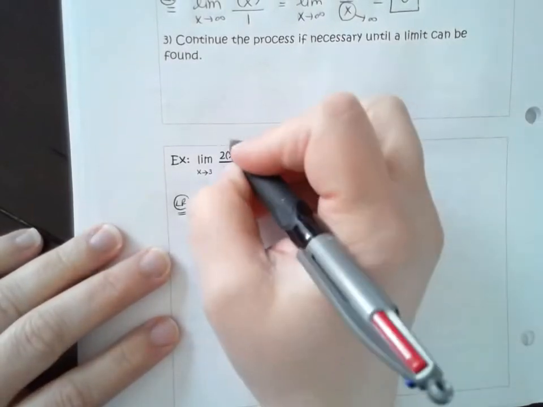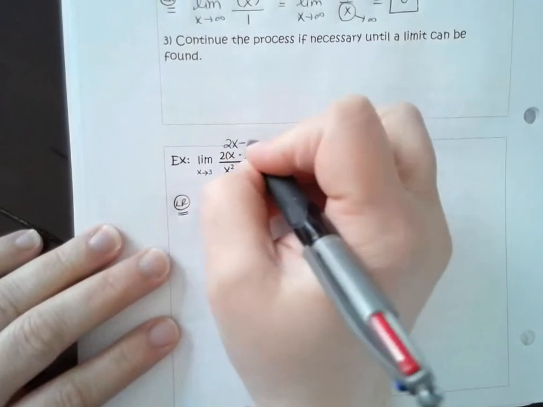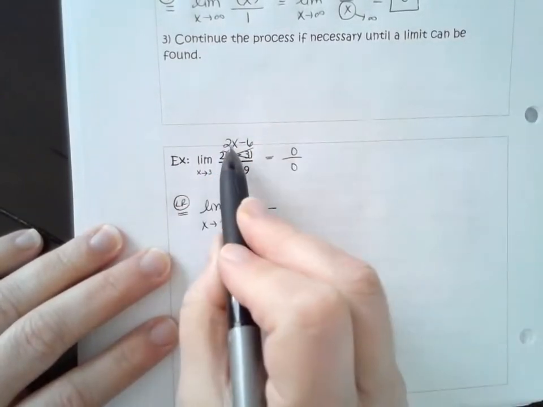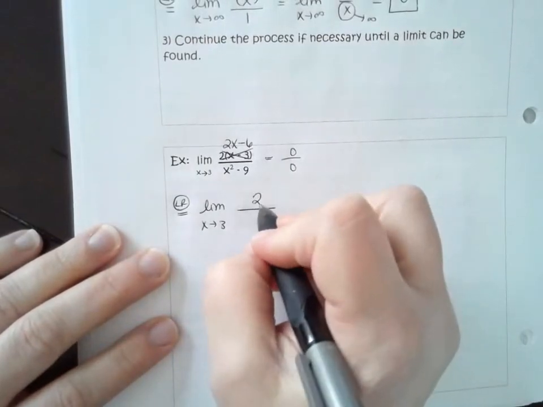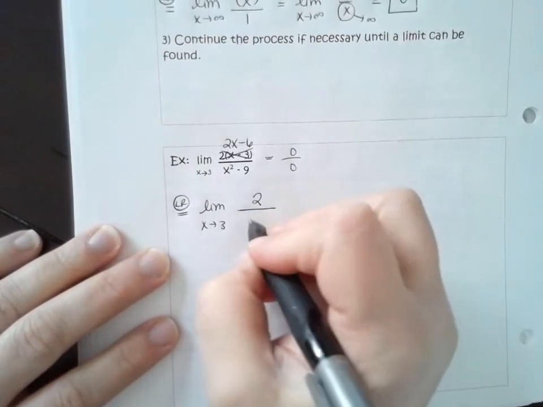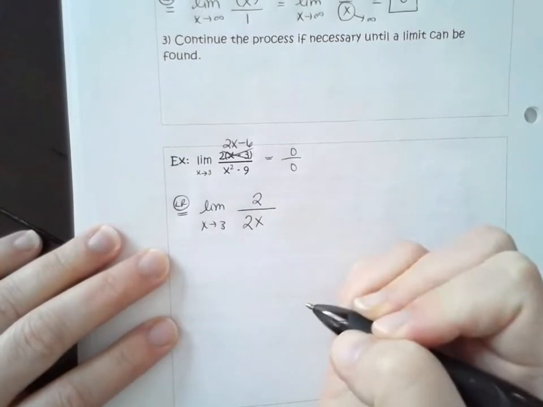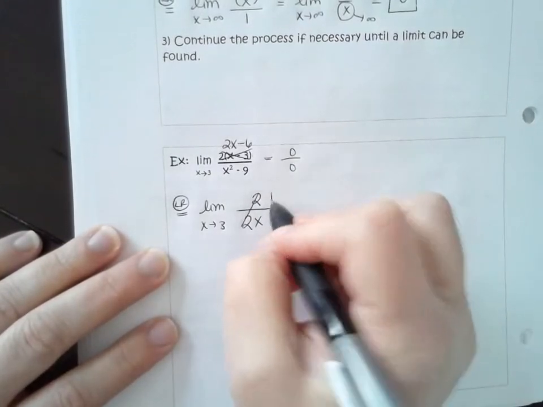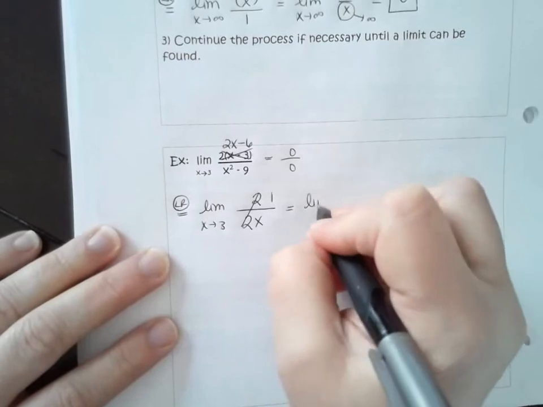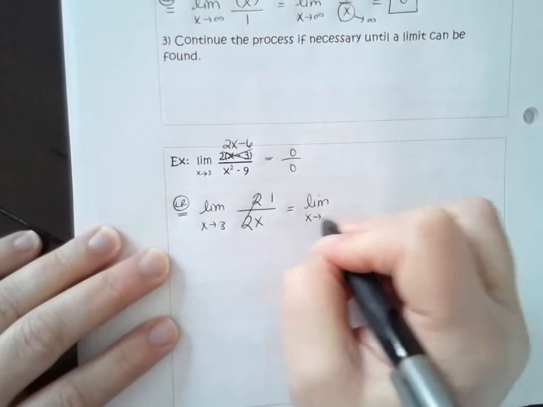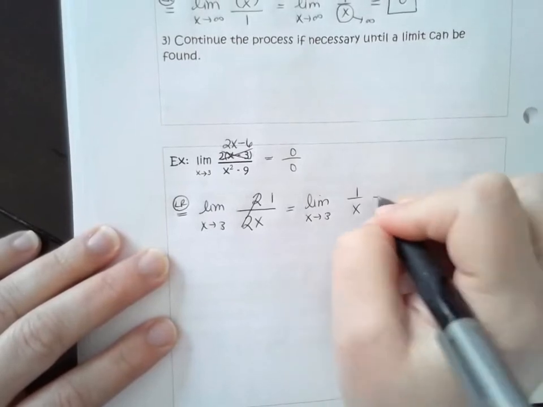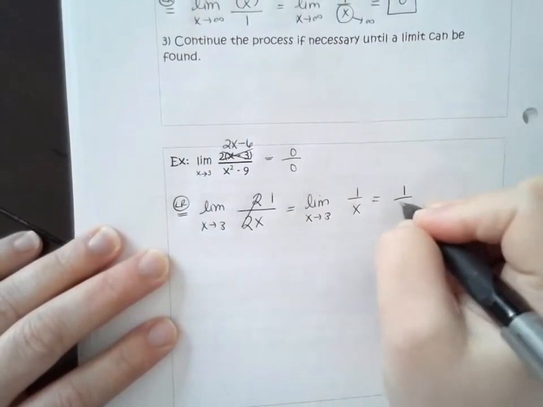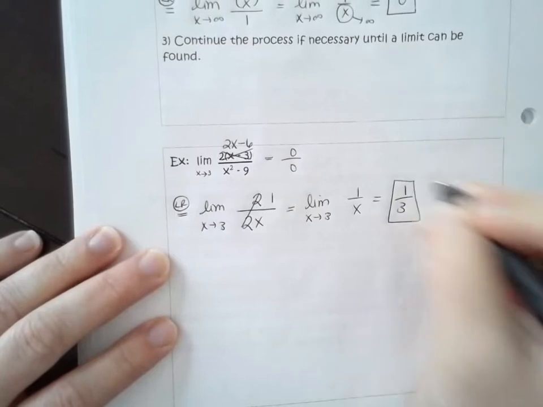To make this a little easier, I'm going to multiply that 2 through. What's the derivative of 2x minus 6? 2. The derivative of the denominator, 2x. So this is supposed to be equivalent to the limit as x approaches 3 of 1 over x. In other words, 1/3.